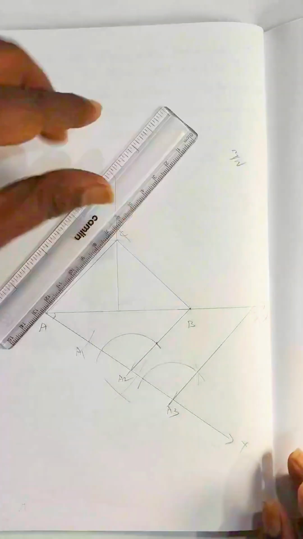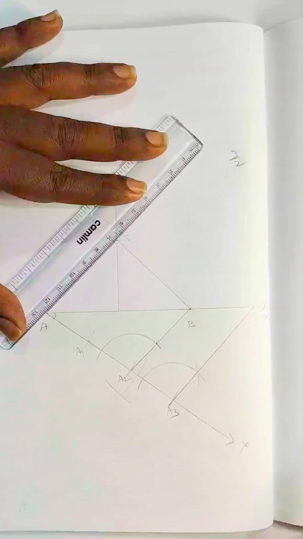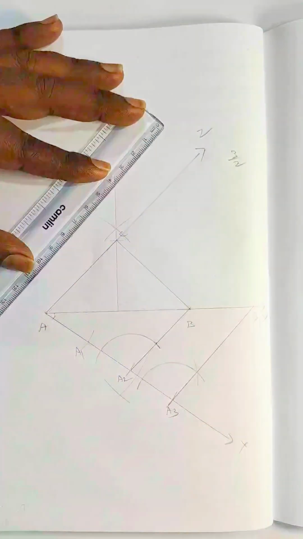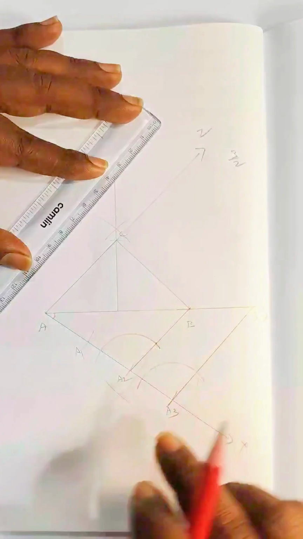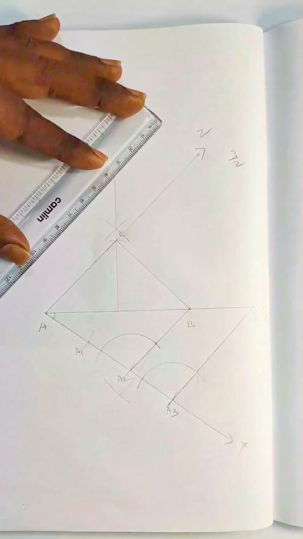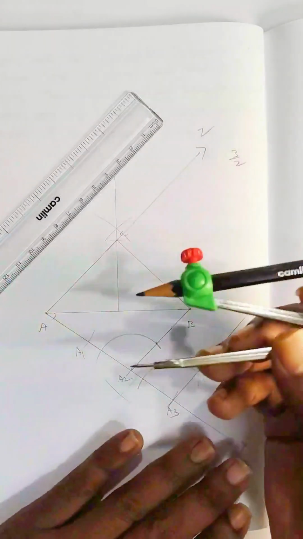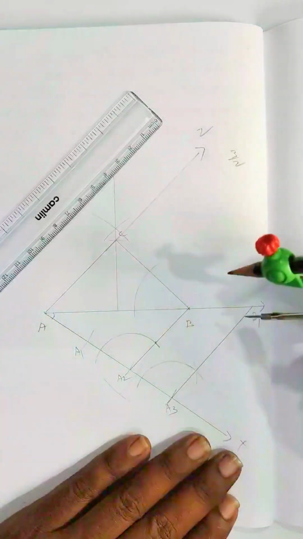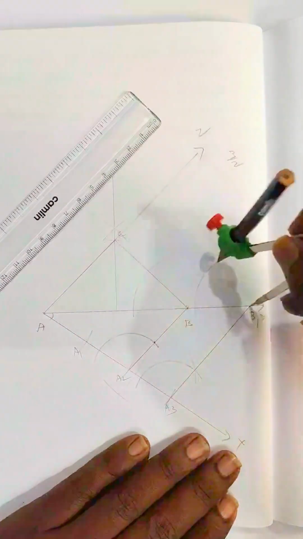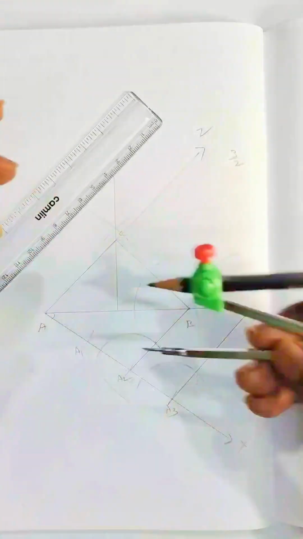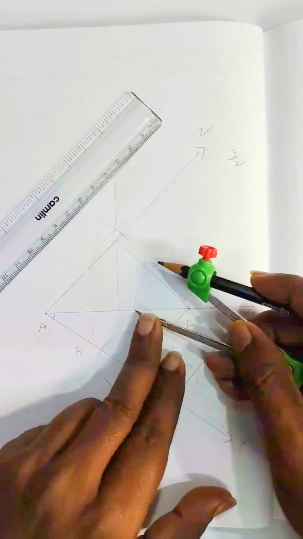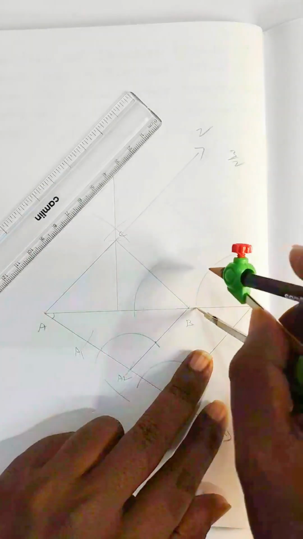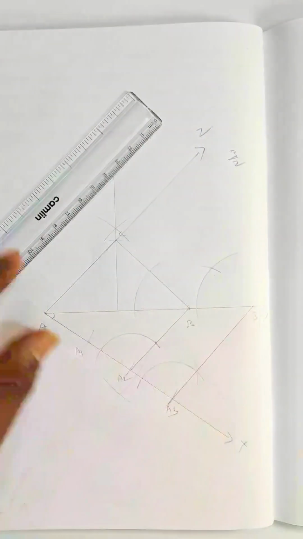So now we have to extend AC like this to Z. Now draw a parallel line from B1 to CB. To draw a parallel line, again I am taking some radius. I will draw an arc like this. See the same radius, draw an arc like this. Now measure this distance. From this point, like this.